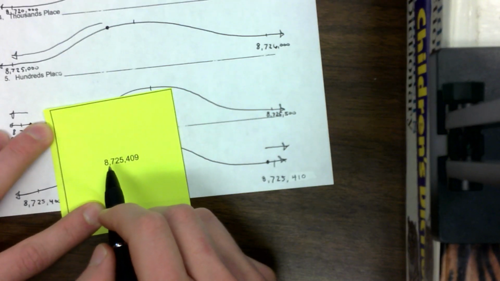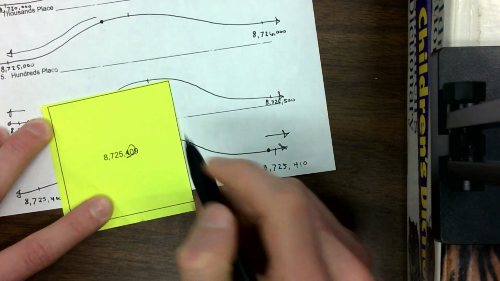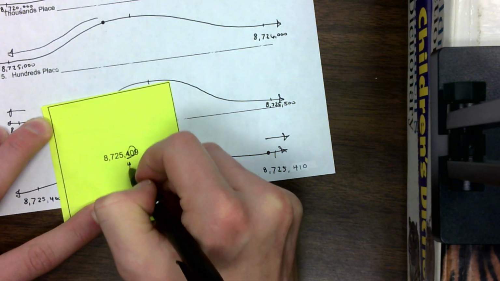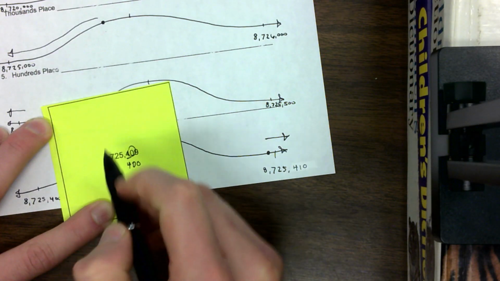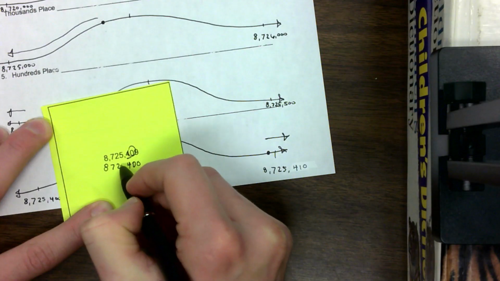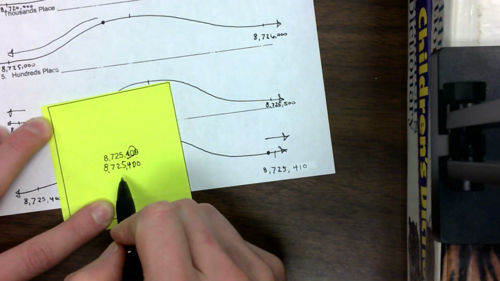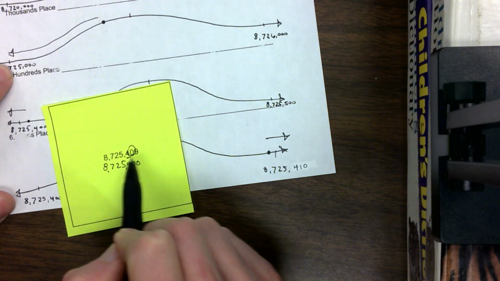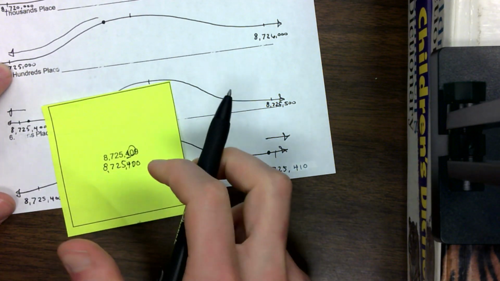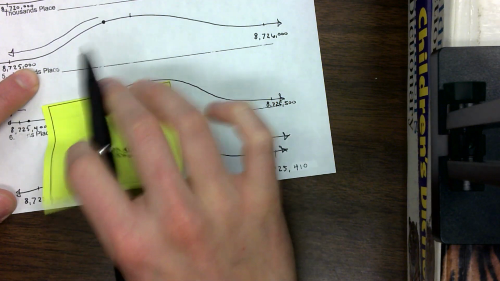Number 5, we're rounding to the hundreds place. So 4 is in the hundreds place. 0 is in the tens place. 4 is going to rest at 4 and not go up to 5 because 0 is less than 5. 400, we want to make sure that we leave everything over here and that we do not lose it. 8,725,400 is the nearest hundred to 8,725,409. Once again, not a clue when you would ever do this in real life, but it's in the standards, so I'm going to teach it.